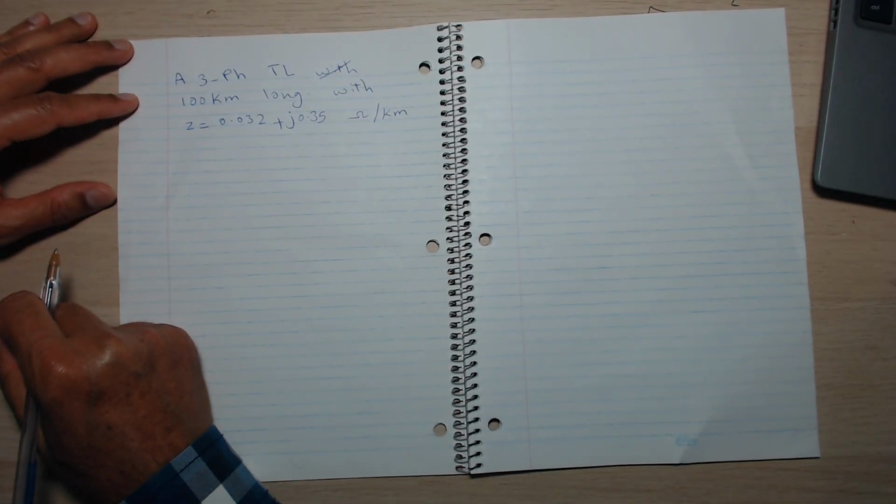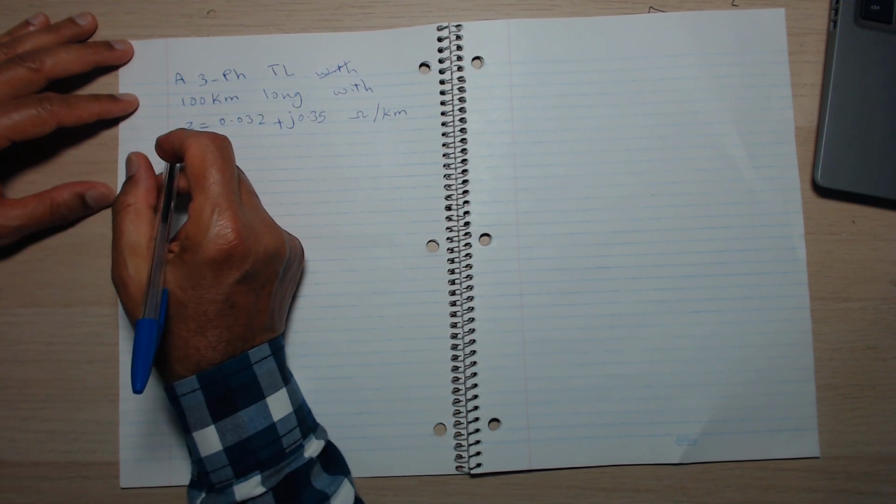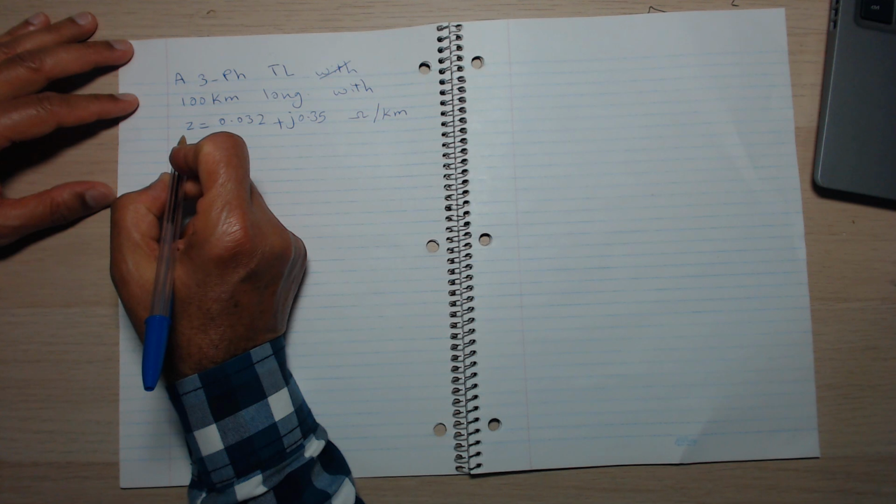So this is the impedance of the line per kilometer in ohms per kilometer.